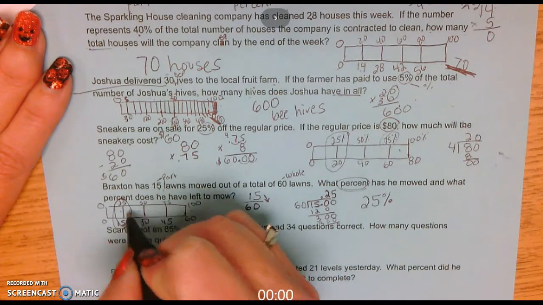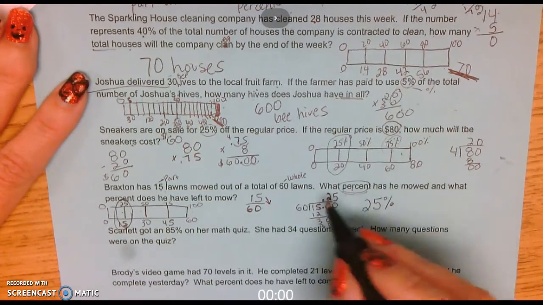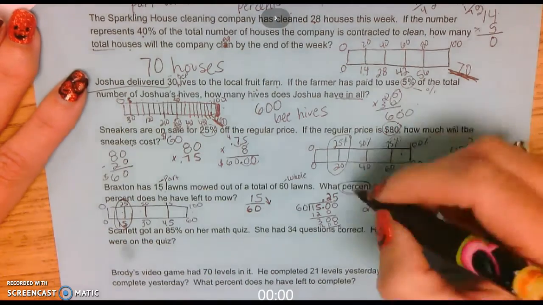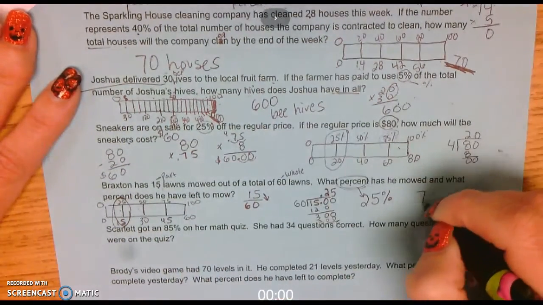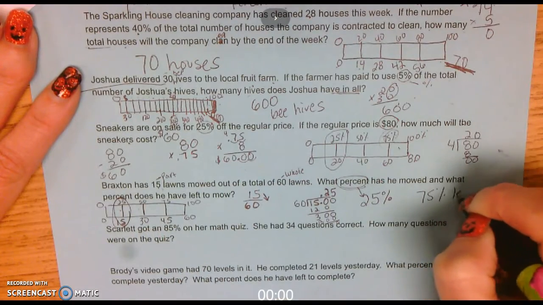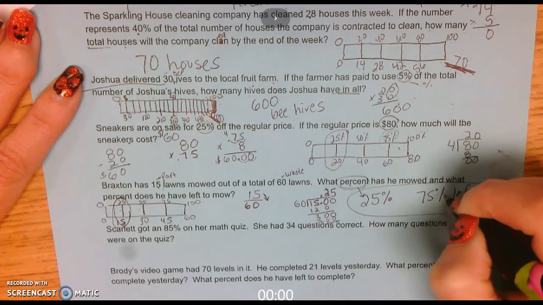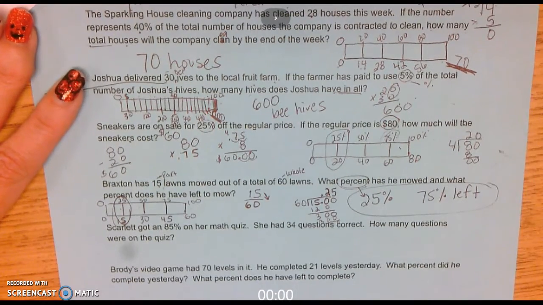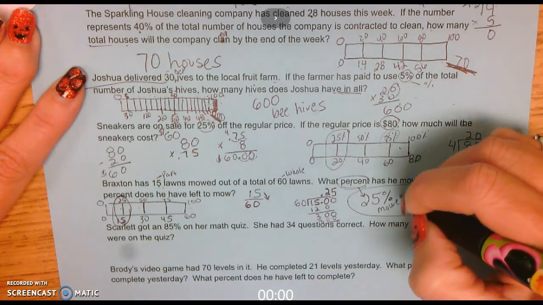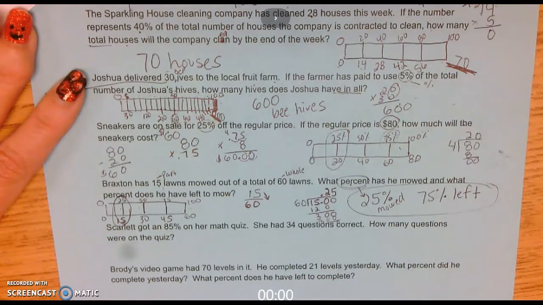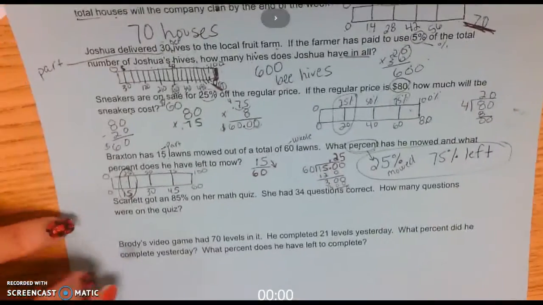So 15 lawns would be 25%. So make sure you answer both parts. What percent has he mowed? 25%. And what percent does he have left to mow? 75% left. Remember, these have to add up to be 100% or the total lawns. So that makes sense. 25% mowed, 75% left to mow.